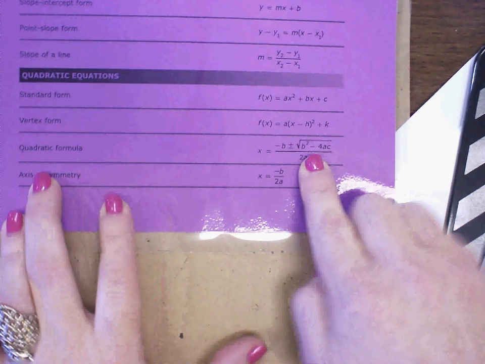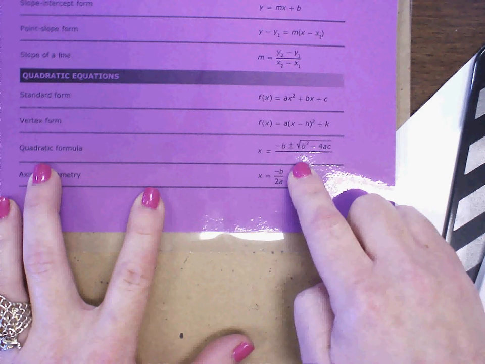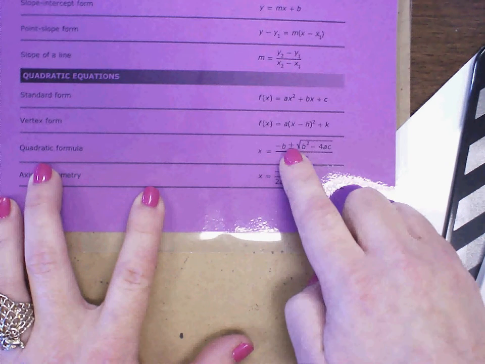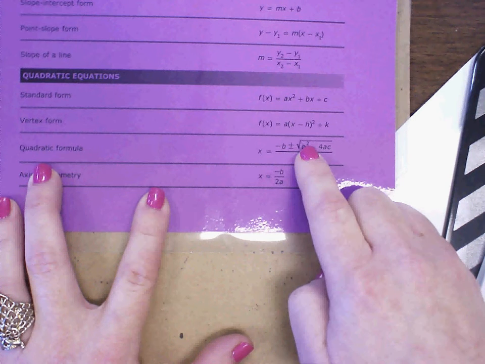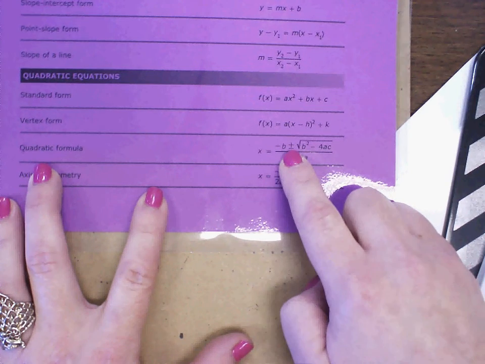All right, so the quadratic formula is right on your reference sheet, so you won't even have to learn it. It's plus minus because the square root of numbers could be positive or negative, okay? The square root of 4 is 2, but it could be negative 2 times negative 2, or it could be positive 2 times positive 2. That's why you have that plus and that minus, okay?